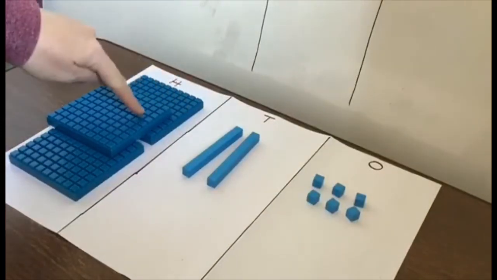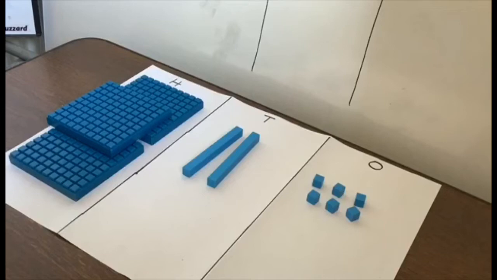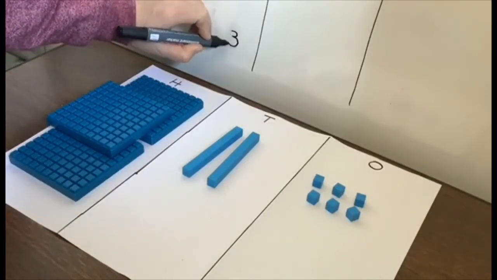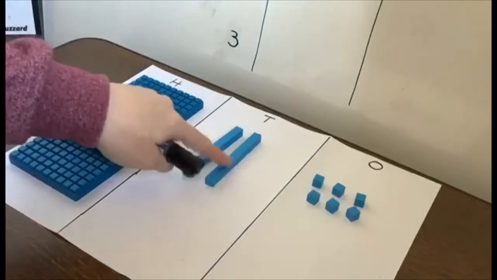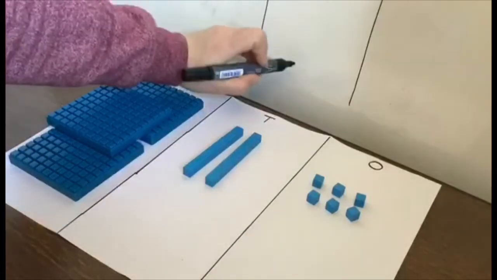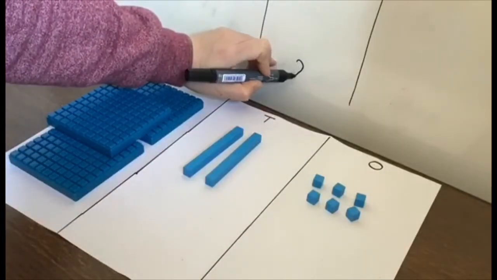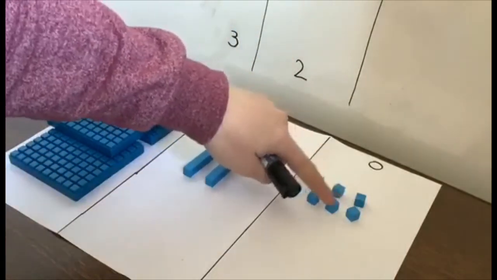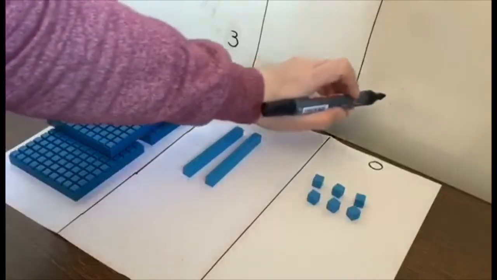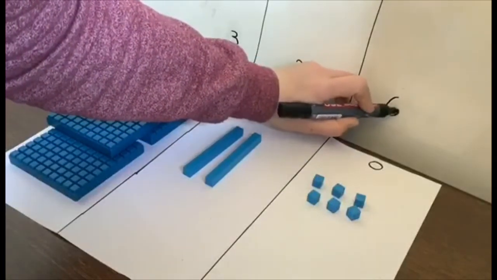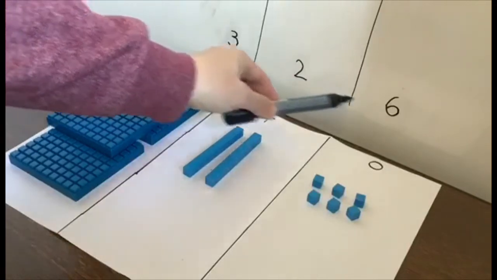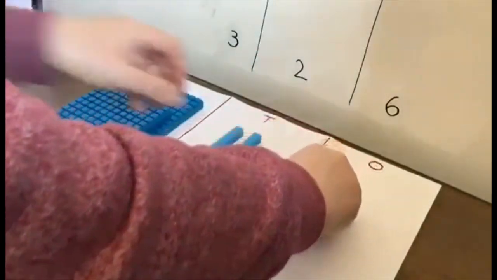There are 1, 2, 3 hundreds. So I record the 3 in the hundreds column for 300. There are 2 tens in the tens column. So I put a 2 in the tens column to show there are 2 tens. And then 1, 2, 3, 4, 5, 6 ones in the ones column. So I put a 6 into the ones column. So I've made 326. Did you get that right?